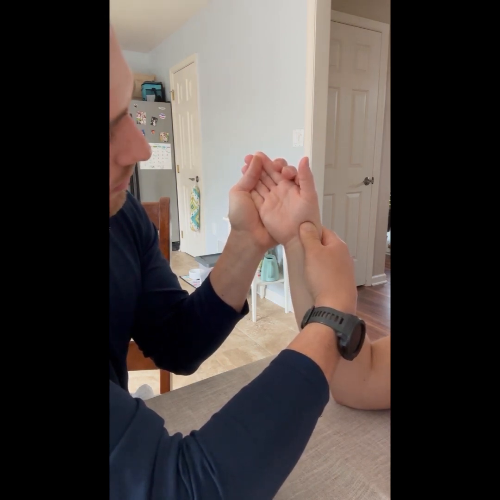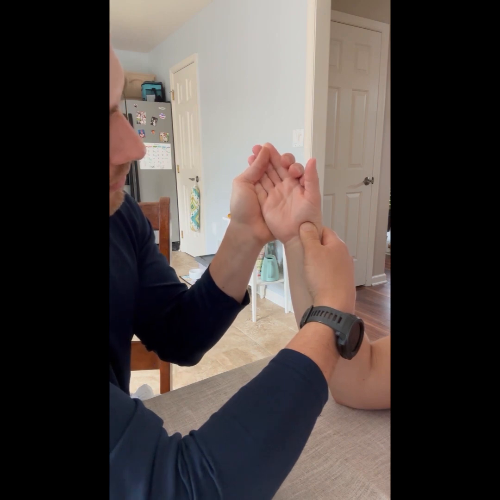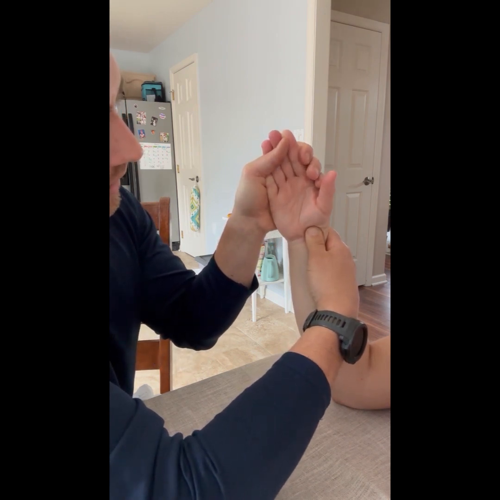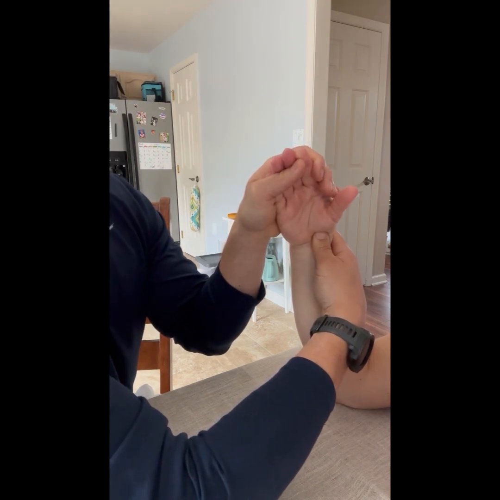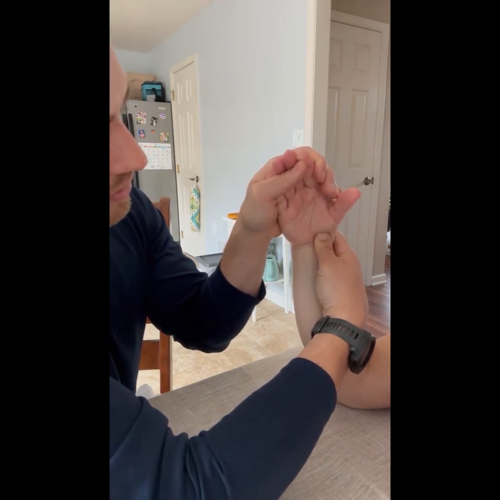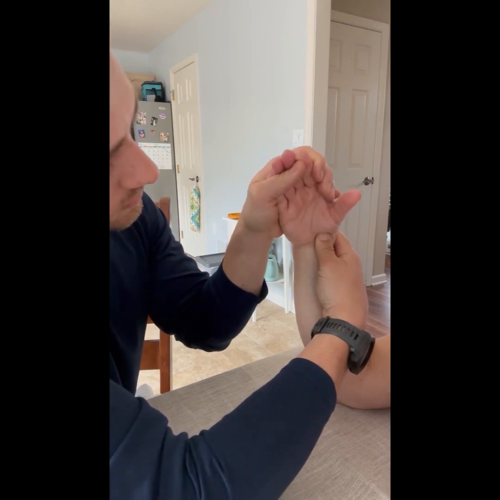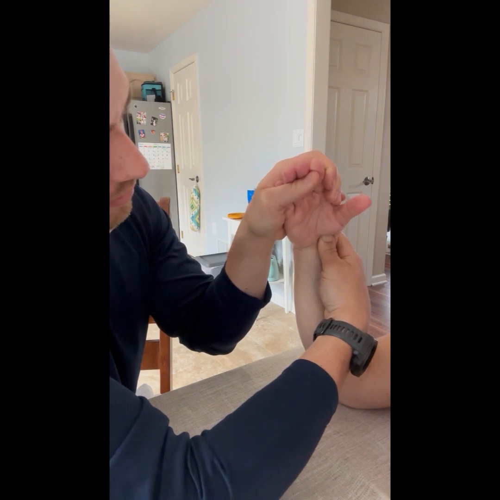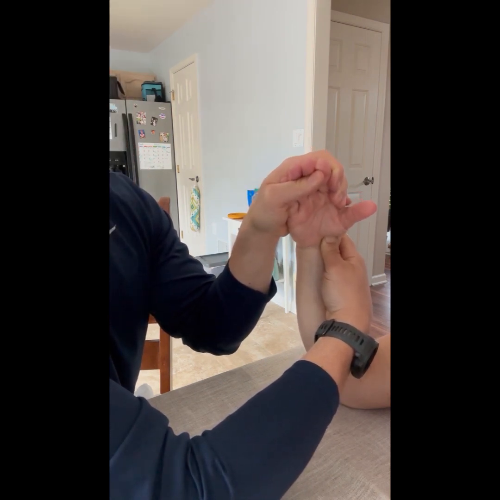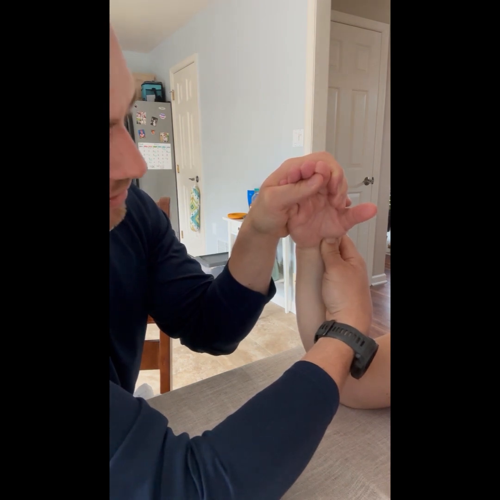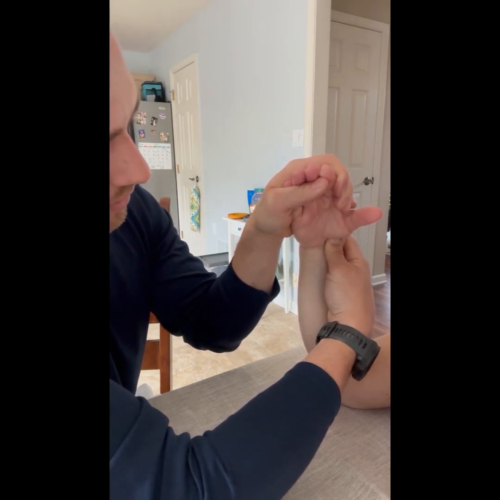And then from here, I'm going to take her into radial deviation and flexion while maintaining my pressure on the scaphoid. And if there's any disruption of the scapholunate ligament, then you'll see movement backwards, right? Because the scaphoid wants to move into flexion as you radially deviate and flex the wrist. It will want to come along with that.